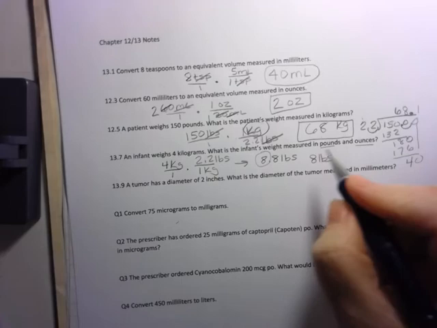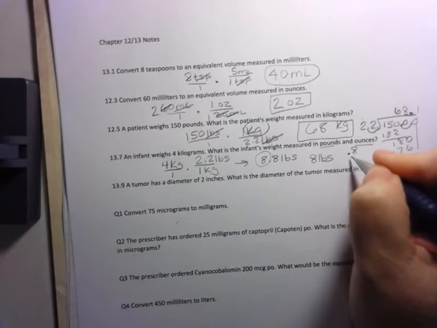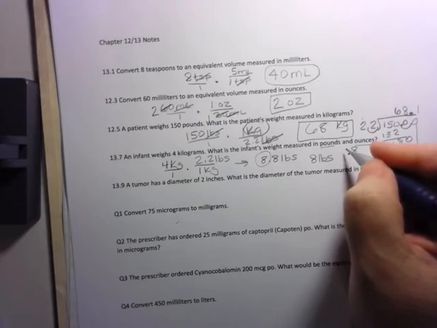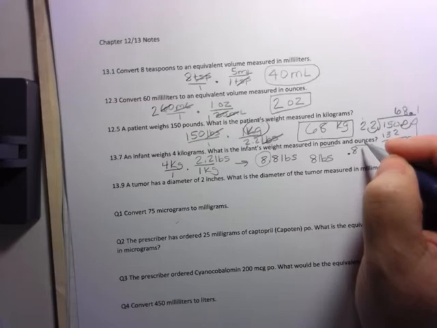And we have to multiply our decimal of 8/10 times our equivalent of 1 pound is 16 ounces.